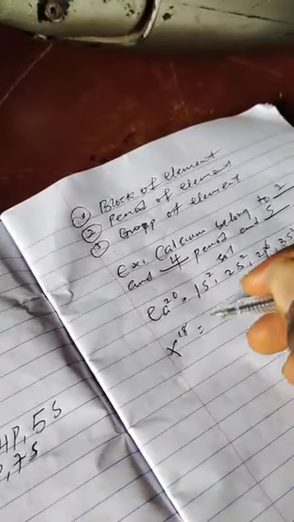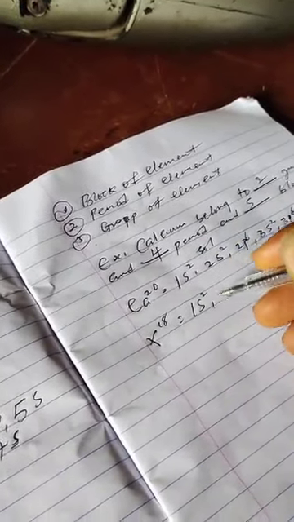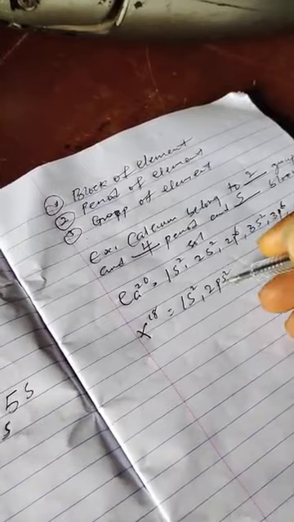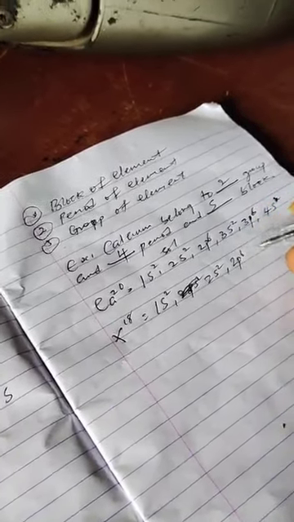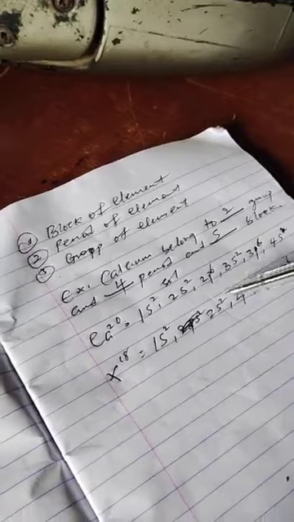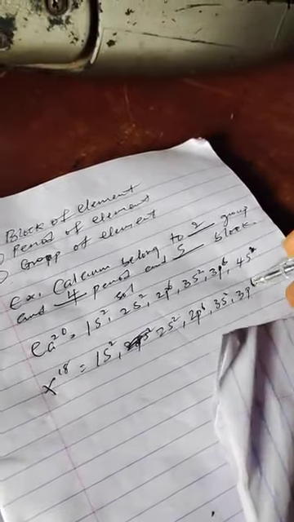We want to draw for it: 1s2, 2s2, 2p6, 3s2, then 3p6. Now since this is 18, 2 plus 2, 4, 4 plus 6, 10, plus 2, 12, plus 6, this is 18 already. Now I want to know the group, the period, and the block of this element.